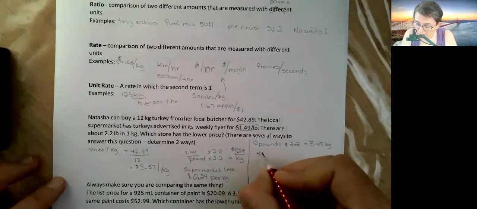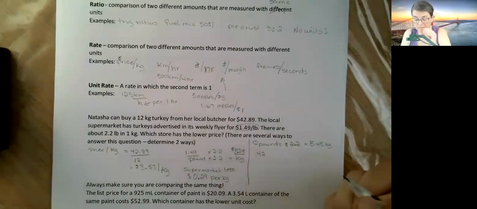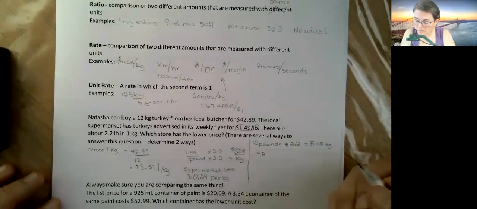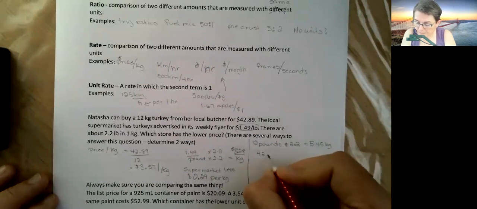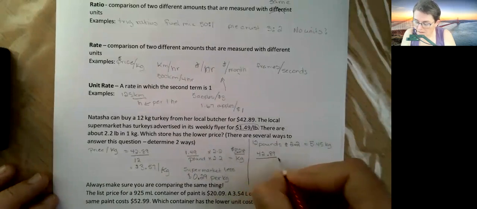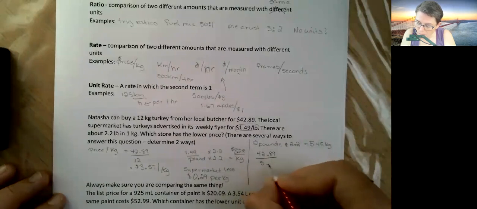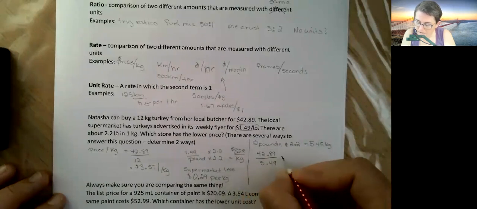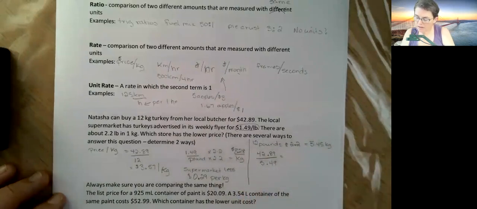So if I go 42.89, divide that by 5.49, and that should give me 42.89 divided by 5.49.